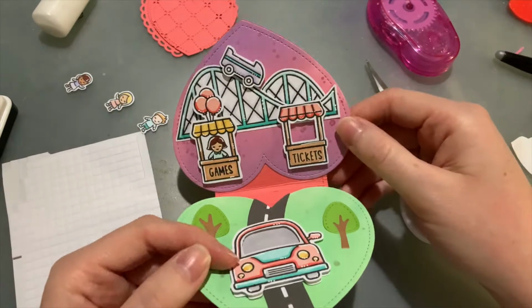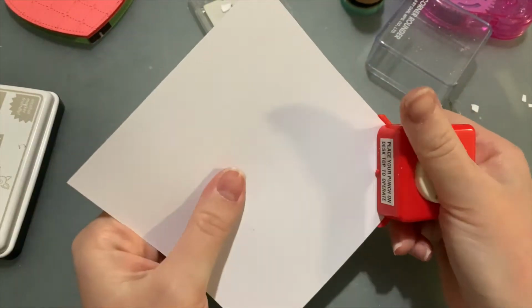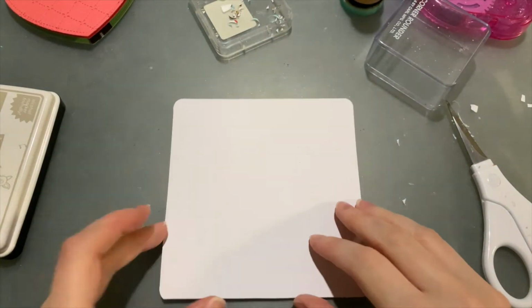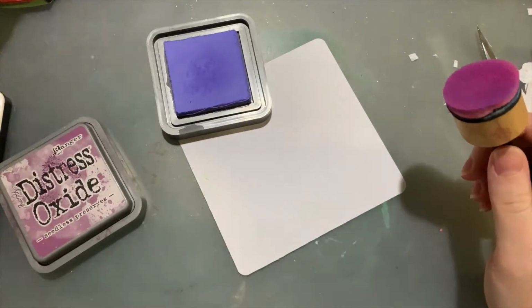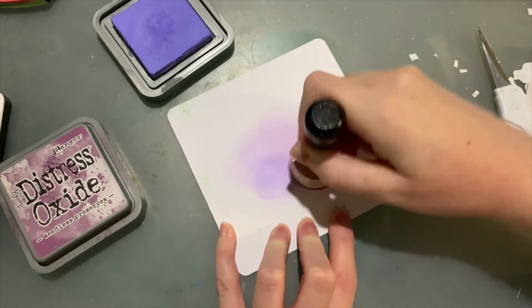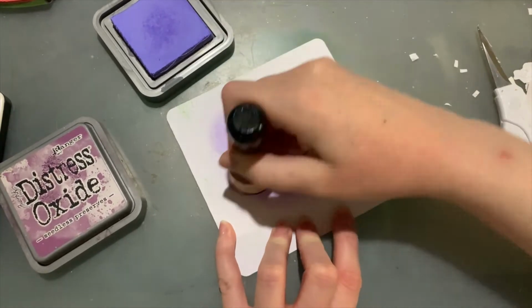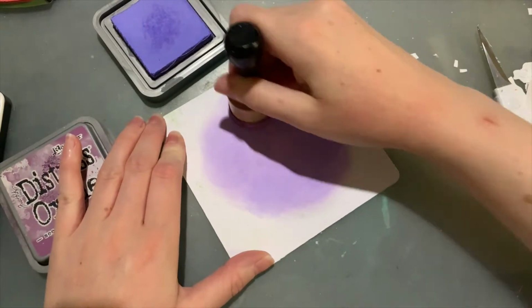For my background, I'm going to round the edges of some white cardstock. I decided to go with a square card for this. I felt like a rectangle looked a little bit funny. And then as you can see here, I actually had already made the background, but didn't think ahead and I made it the same colour as the grass. And that looked a little bit silly because then everything was blending together, and that's really not what I wanted. So I went for the purple instead. And I'm glad I did because I feel like it worked really well.